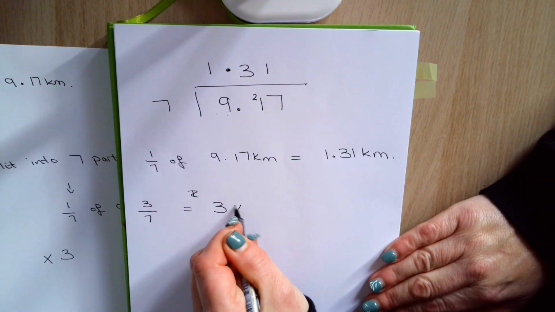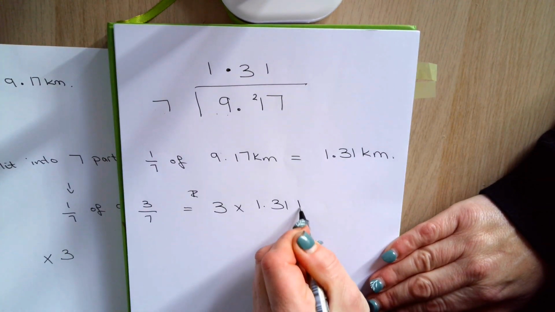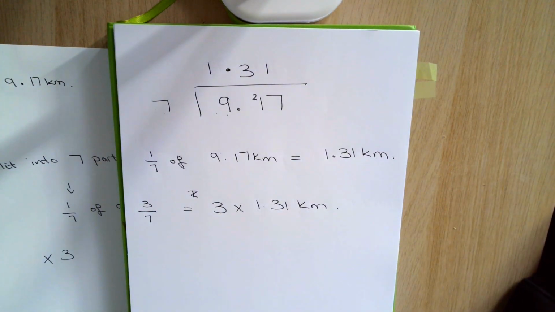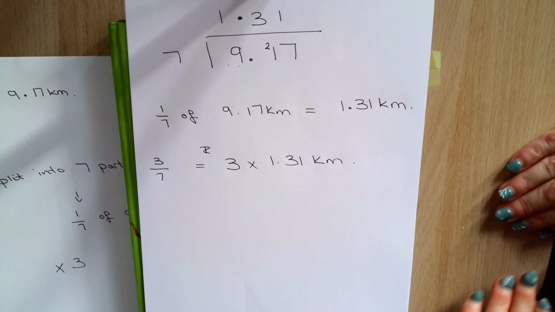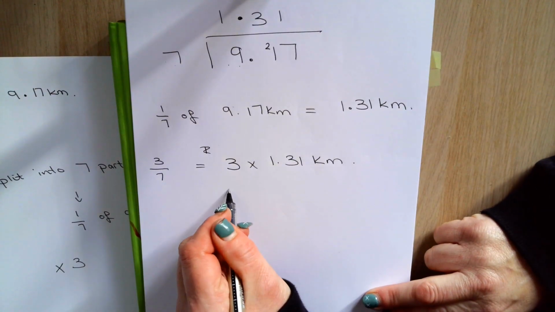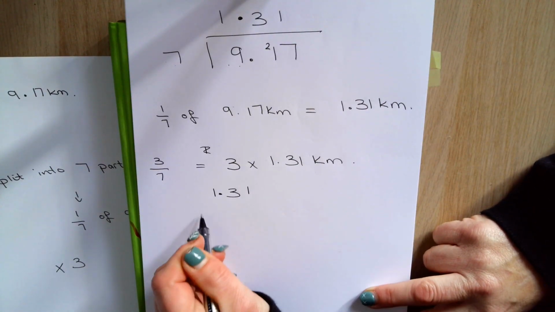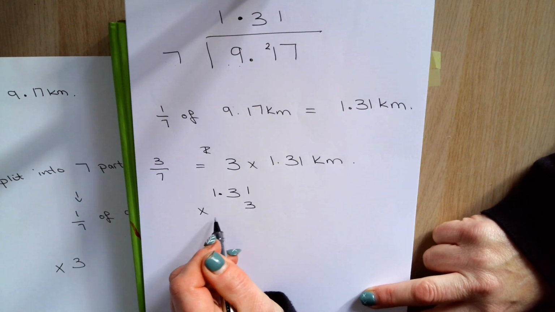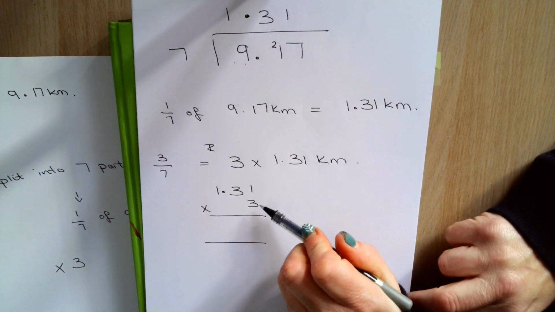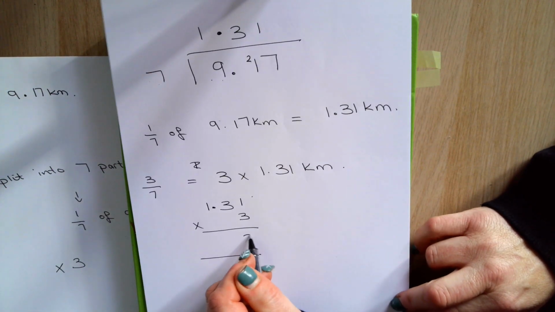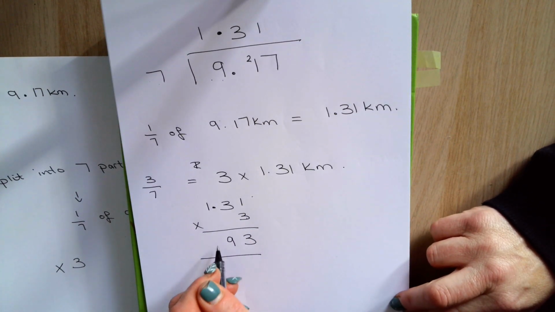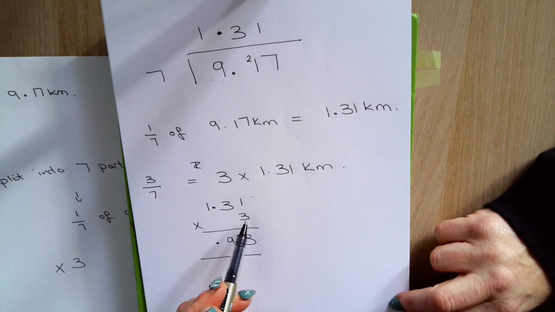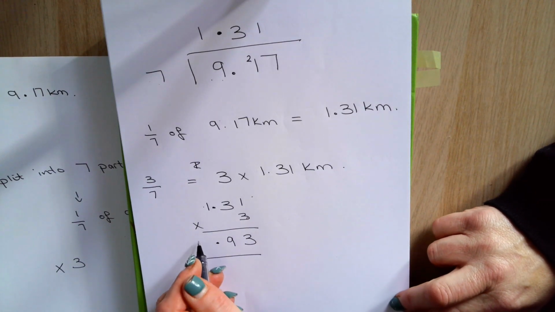So, I'm just going to write down 3 times 1.31 kilometres. So we're showing the examiner, right, I know that's what I need to do. Again, assuming it's a non-calculator paper. If it's not, use your calculator. We're going to do the multiplication. So 3 lots of 1 is 3. 3 lots of 3, 9, decimal point. 3 lots of 1 is 3.